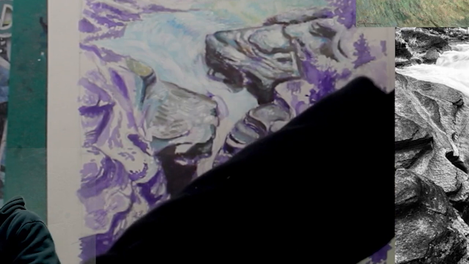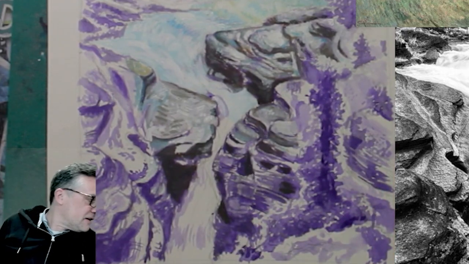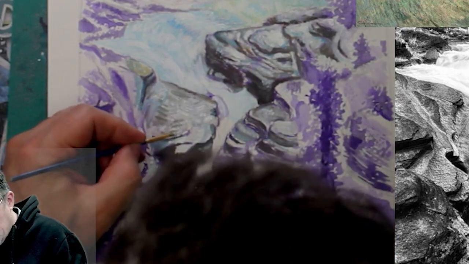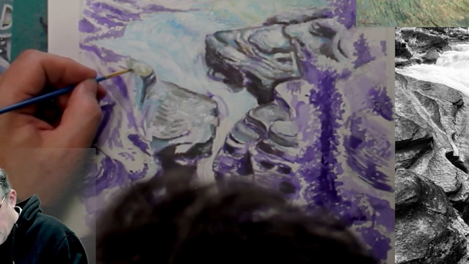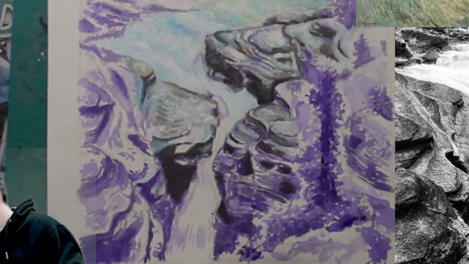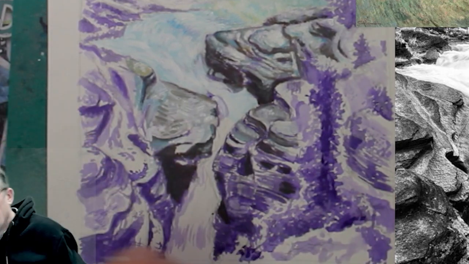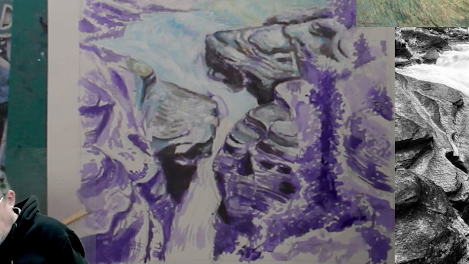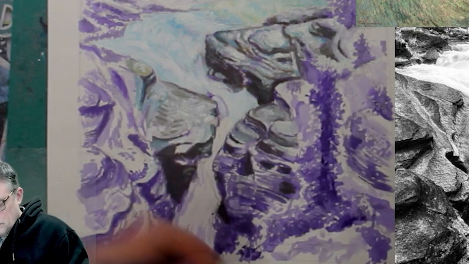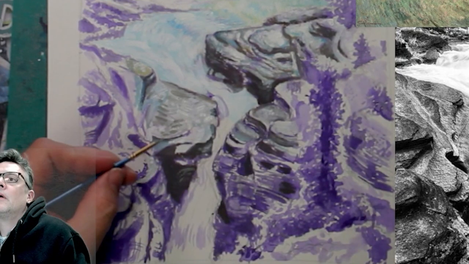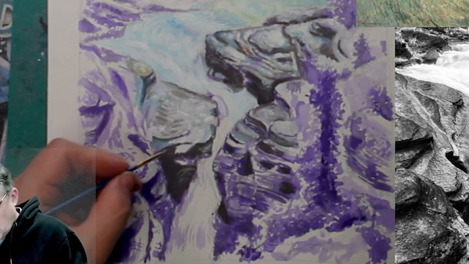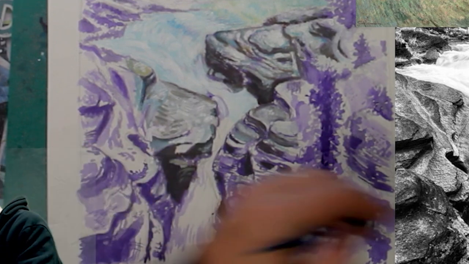There we go, some more marks in there. Those lines can give you a sense of the contours or the shape of the rocks as well. Those little pale dashes. And then there I am adding some slight details or accents into the rocks at the bottom.